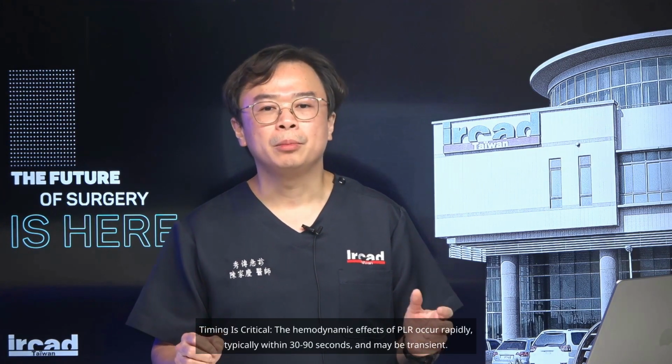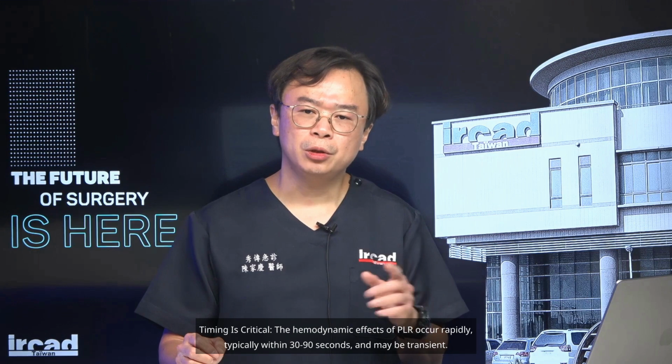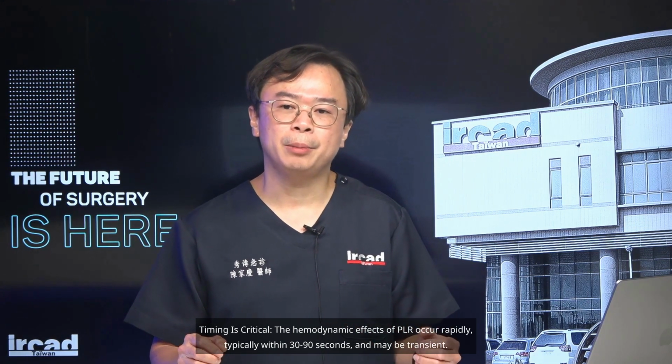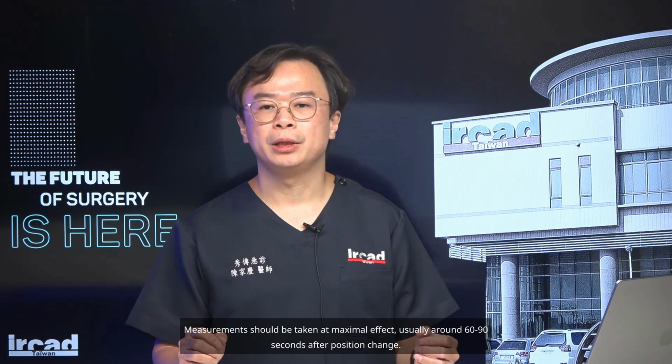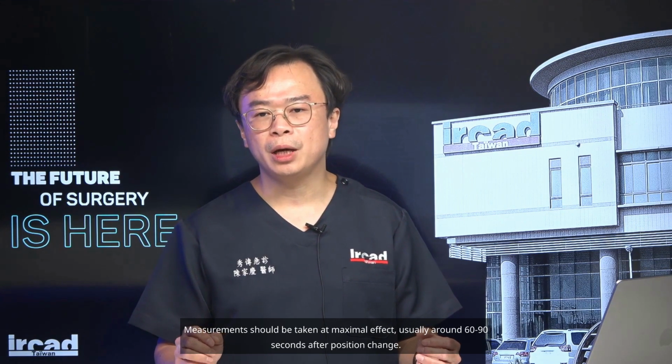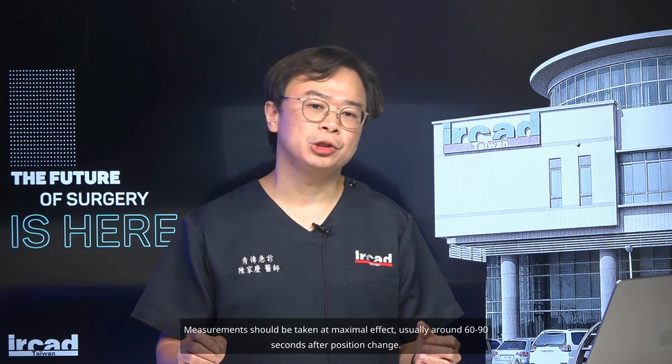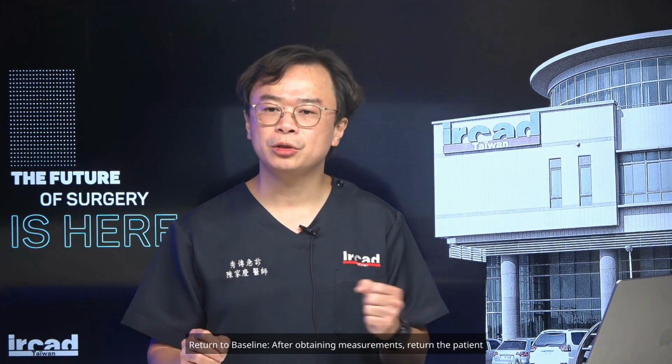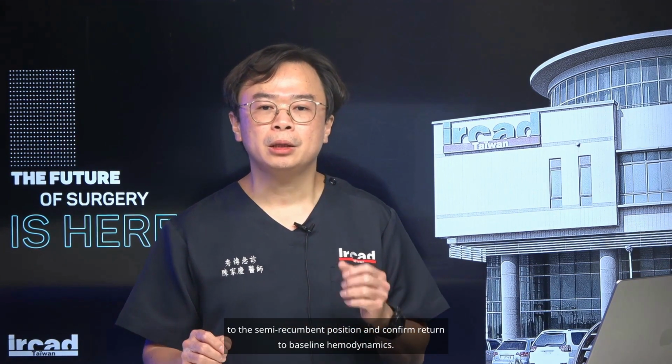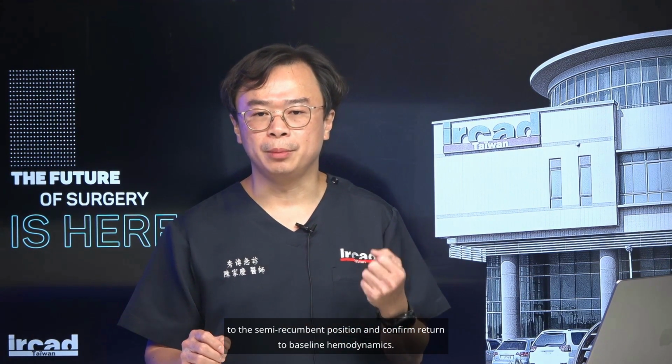3. Timing is critical. The hemodynamic effects of PLR occur rapidly, typically within 30–90 seconds, and may be transient. Measurements should be taken at maximal effect, usually around 60–90 seconds after position change. 4. Return to baseline. After obtaining measurements, return the patient to the semi-recumbent position and confirm return to baseline hemodynamics.